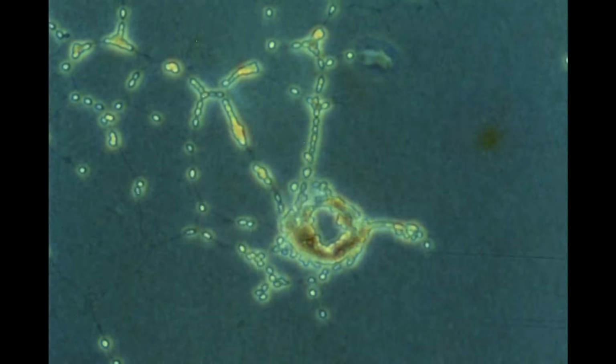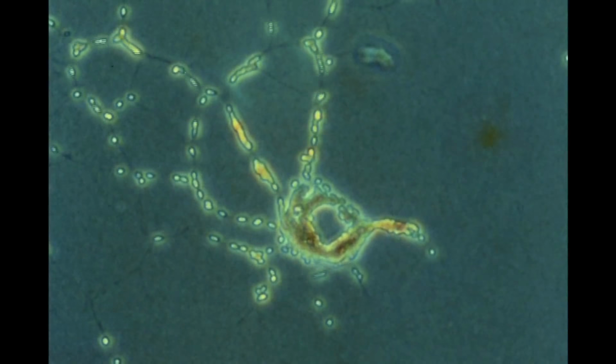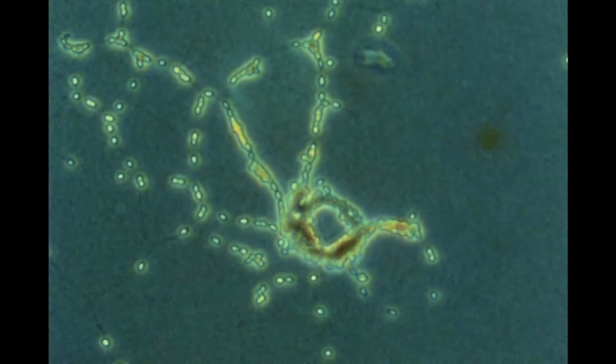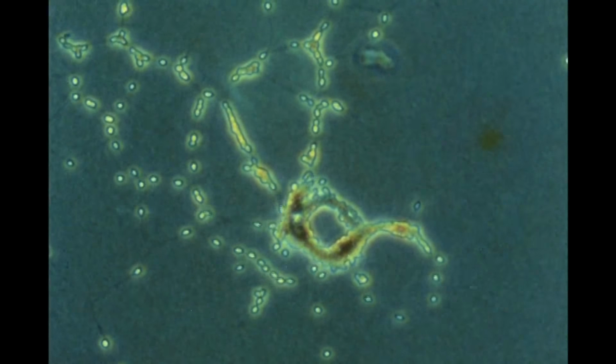Many cells will aggregate in the older parts of the colony, but these aggregations lead only to poorly defined encystment structures.